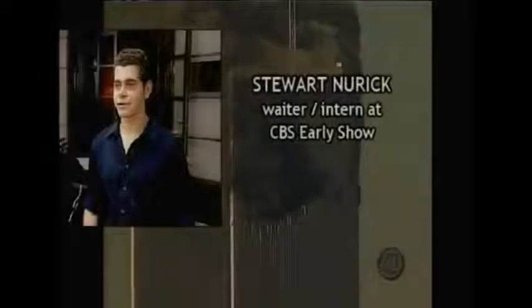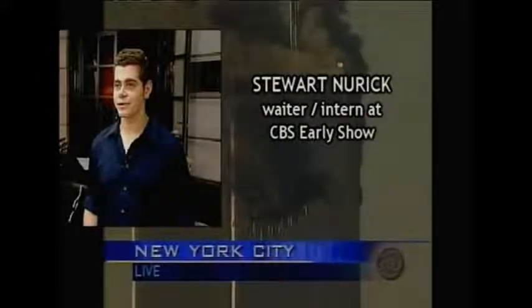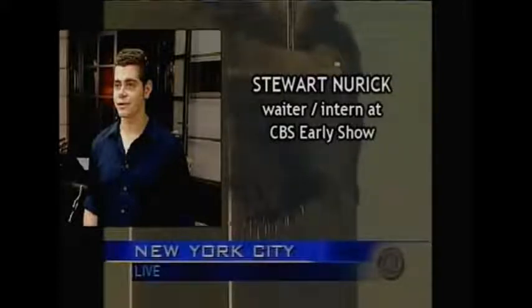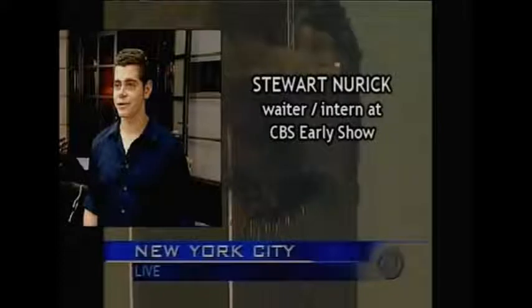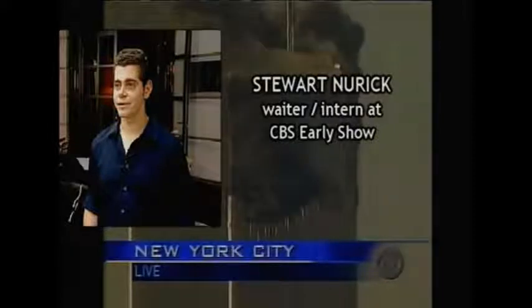I was waiting at a table and I literally saw what seemed to be a small plane. I just heard a couple noises. It looked like it bounced off the building, and then I just saw a huge ball of fire on top, and then the smoke seemed to simmer down, and a lot of smoke was coming out, and that's pretty much the extent of what I saw. We're going to join another one of our New York affiliates, WABC, for their live coverage.